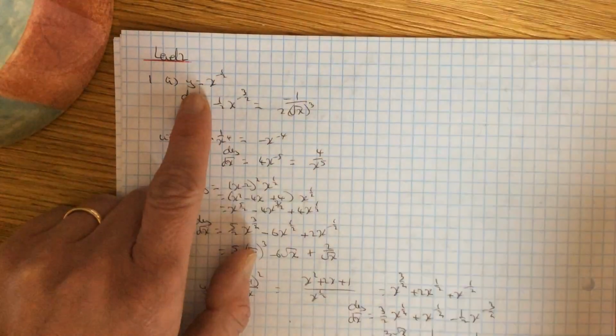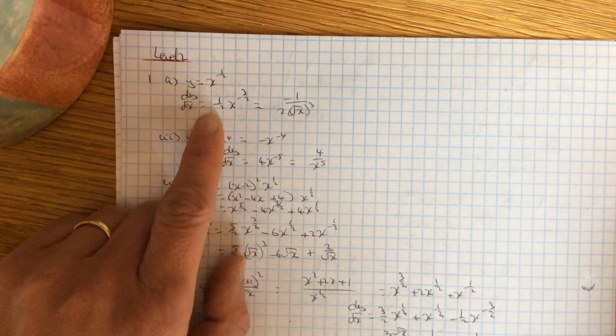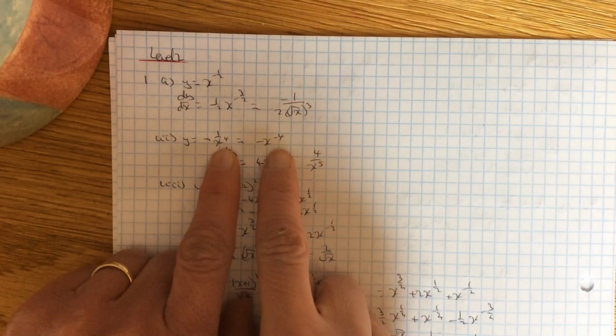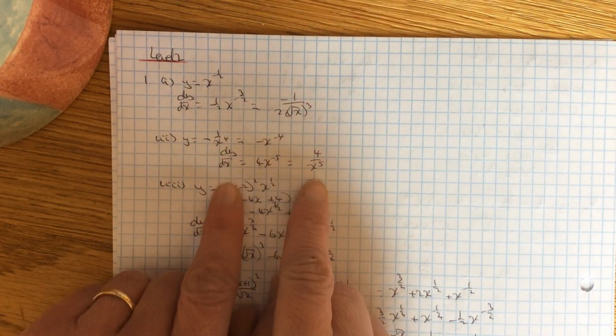Number 1, just differentiate that as standard. Number 2, either bring your x^4 up as x to the minus 4, so power to the front and take 1 off.